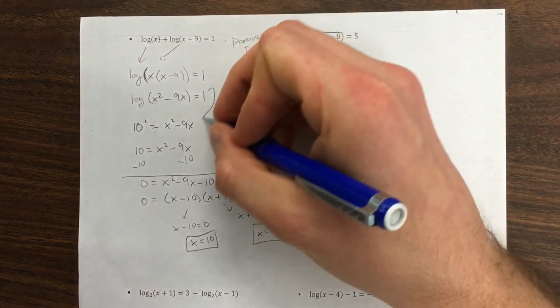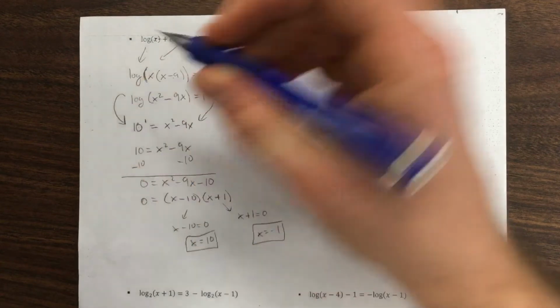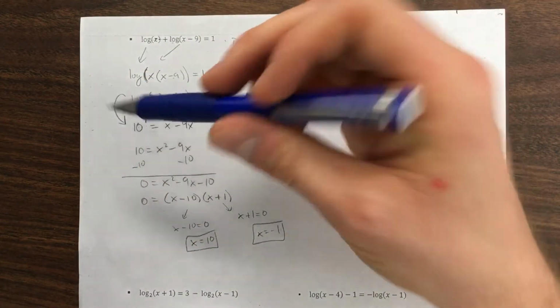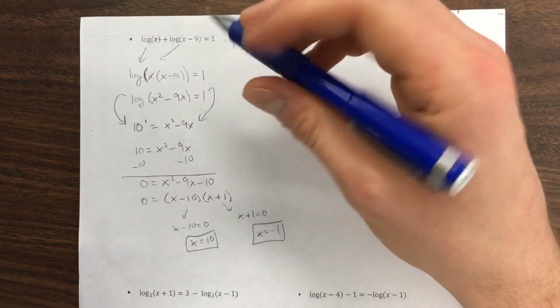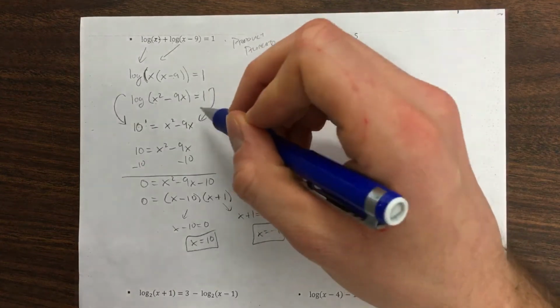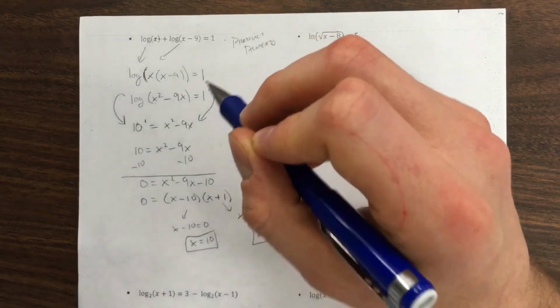This is the key piece, going from our logarithmic to the exponential. If we can do this and go in reverse in terms of like what we did at the exponential equations, then we'll be in a good place. But this is the key piece that we need to get really good at before the assessment.